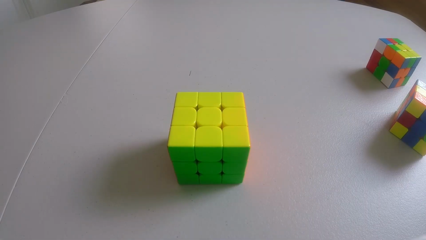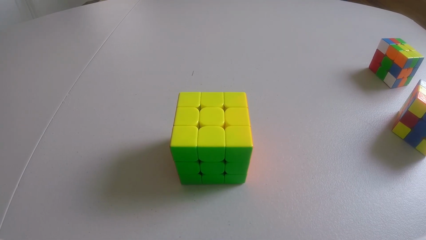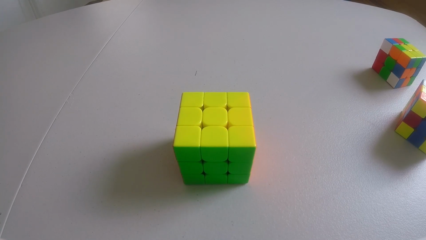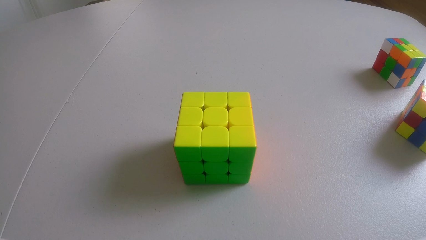So yeah, those were the solves. I hope you were able to follow along and learn how to solve the white cross. My challenge to you is to be able to solve the white cross in under 30 seconds consistently. If you can do that, you're ready to move on to the next step.